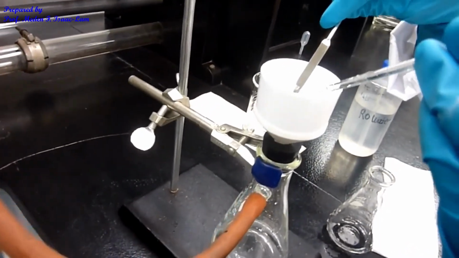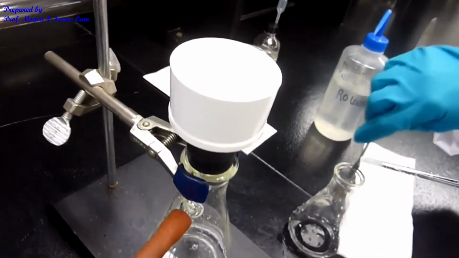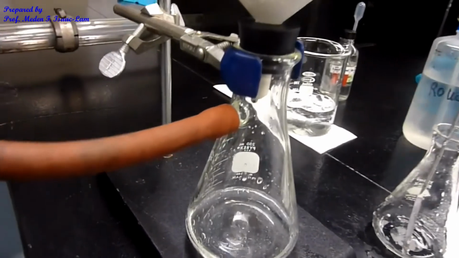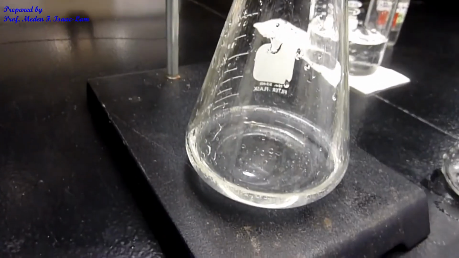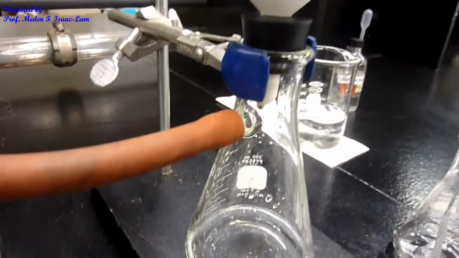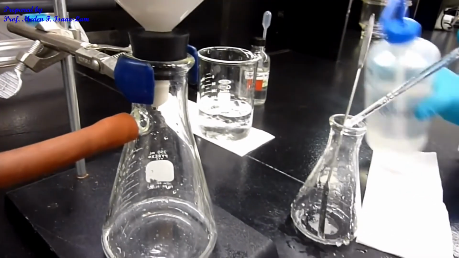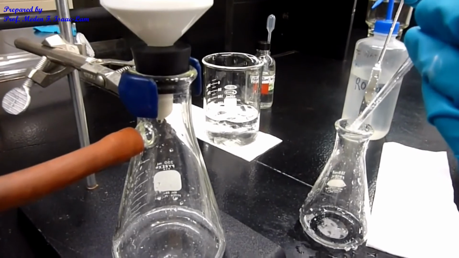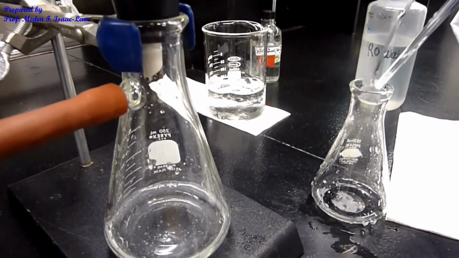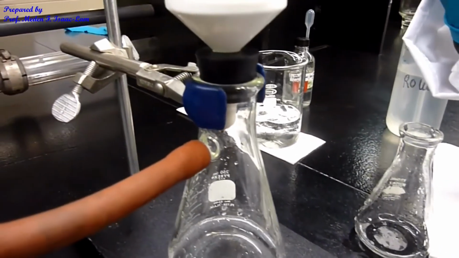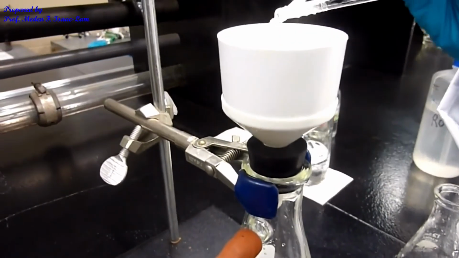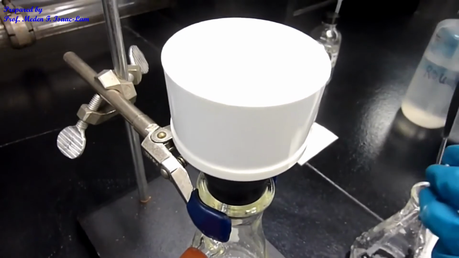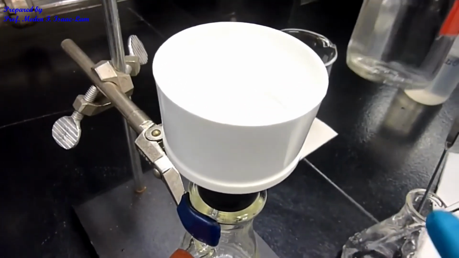And now the precipitate went through, so you don't see anything in the filter flask of any white precipitation. And then I'm gonna rinse it with a little bit of 70% 1-propanol and 30% water, just to clean out a little bit.